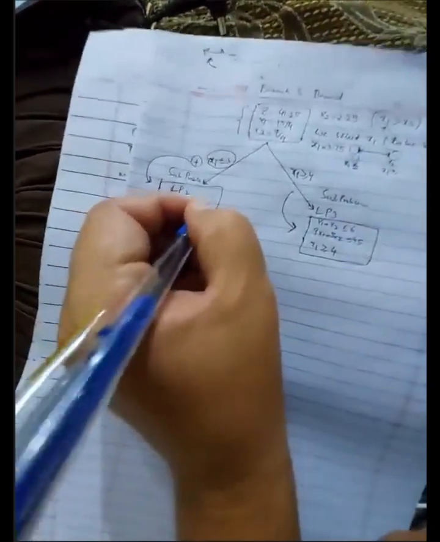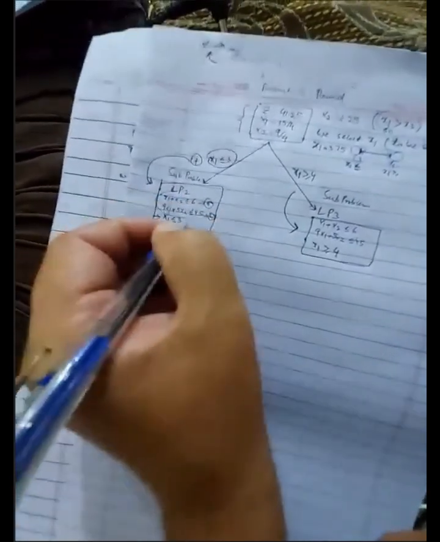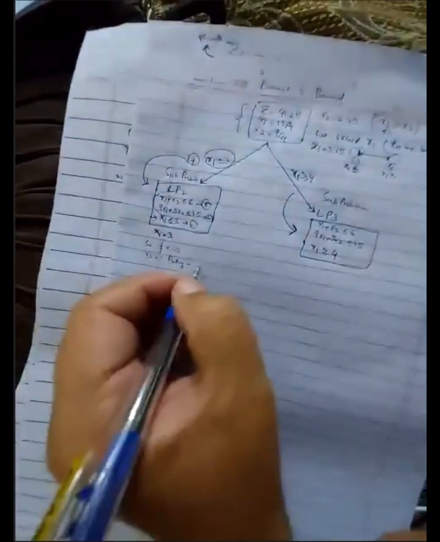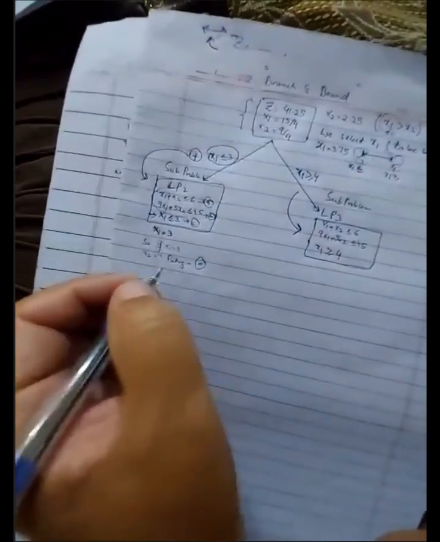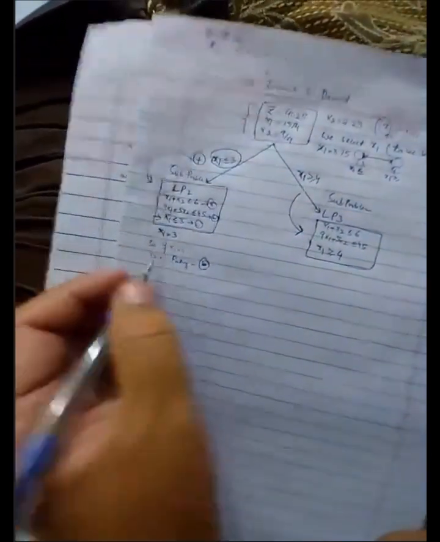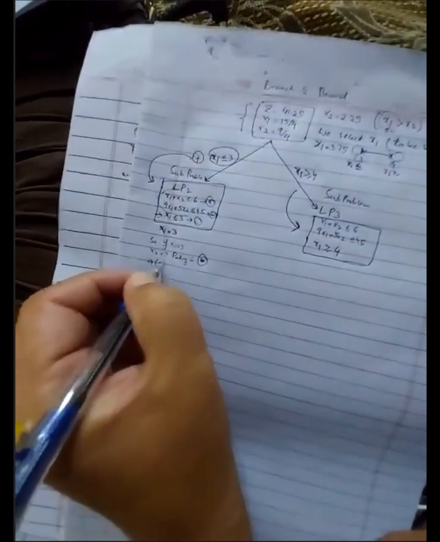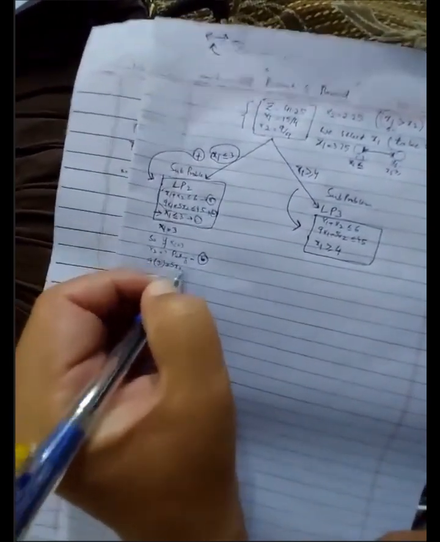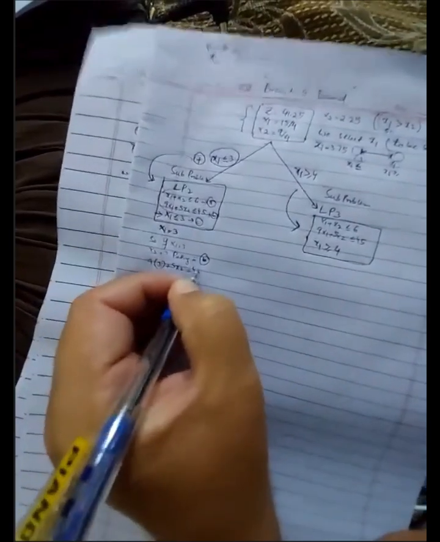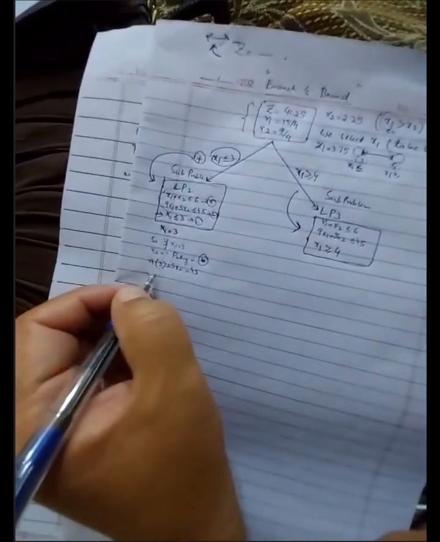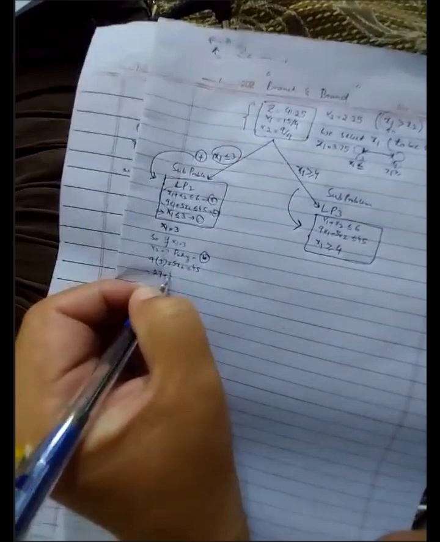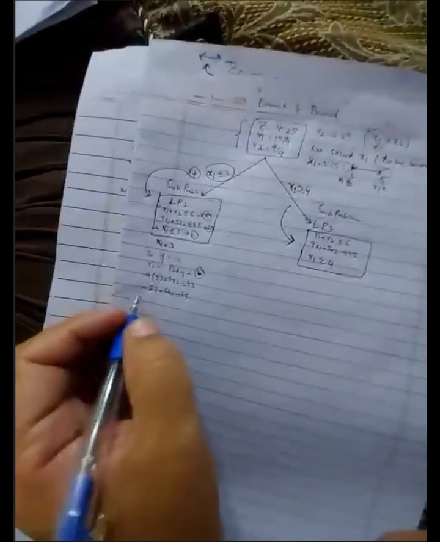This is A, this is B, and this is C. Putting in A or B, for example in B, we get 9 into 3, which is 27, plus 5x2 is equal to 45.